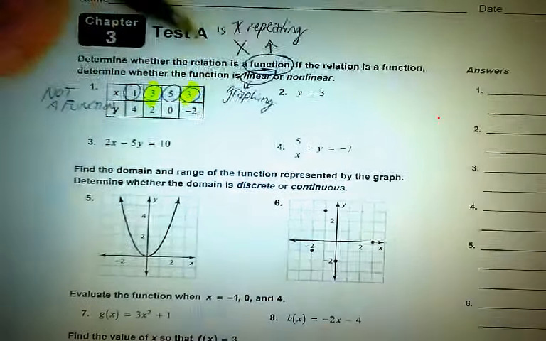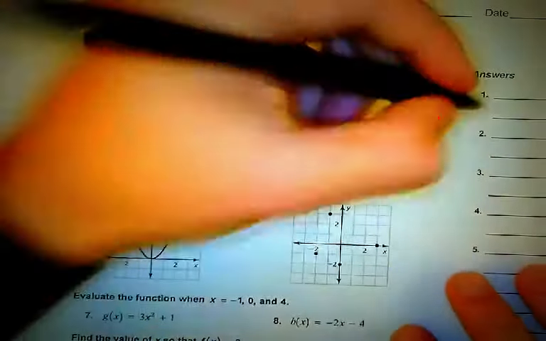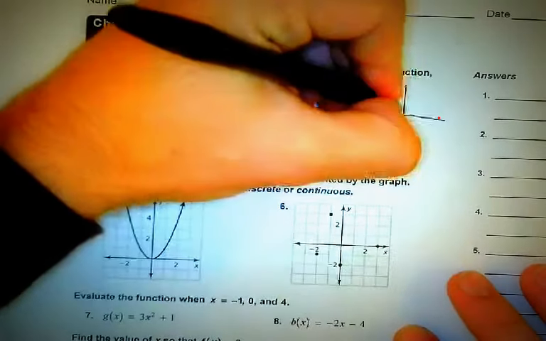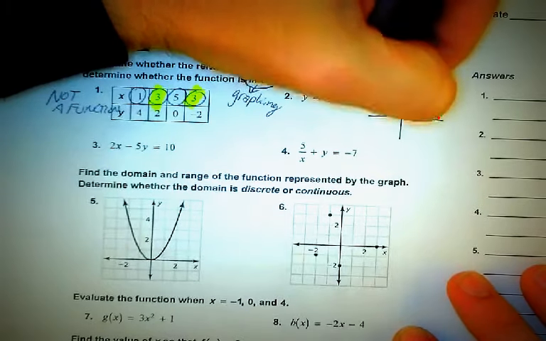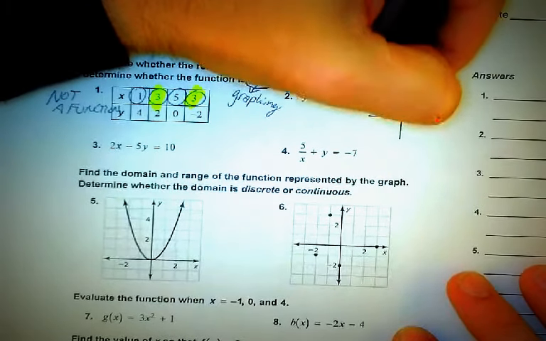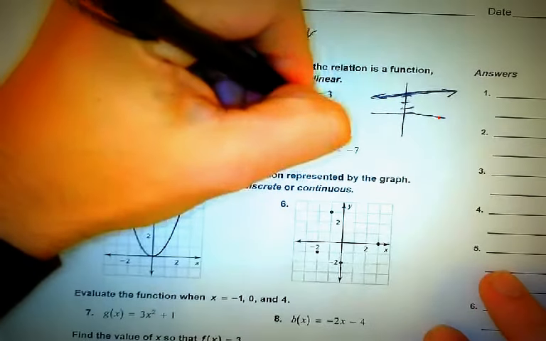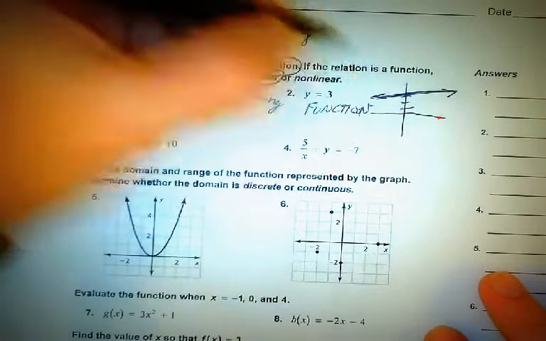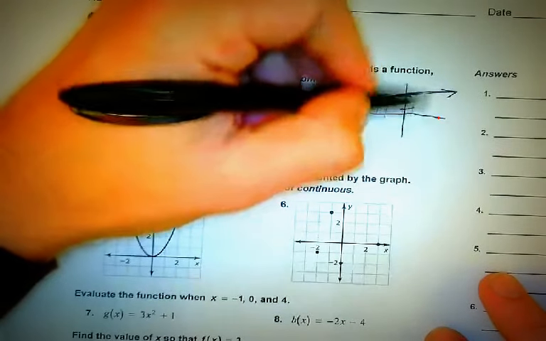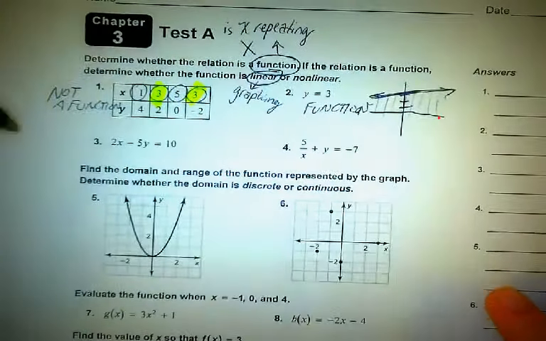When I come over here, I know that y equals 3 is just this line of 1, 2, 3. Here's where y always equals 3. So this is definitely a function. Because none of my x's are repeating. They all have just one y value.